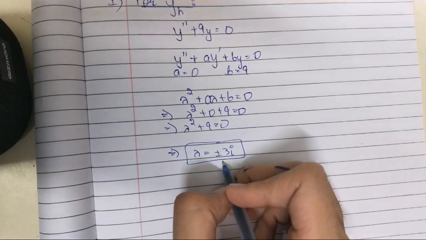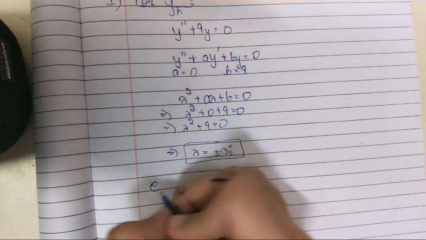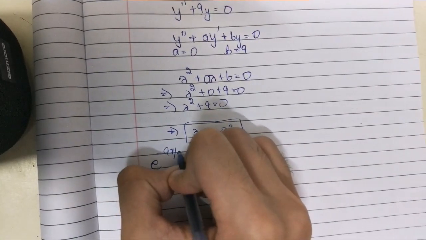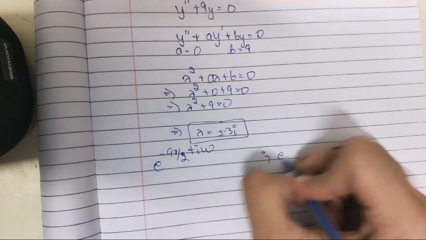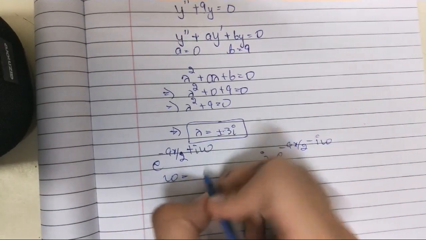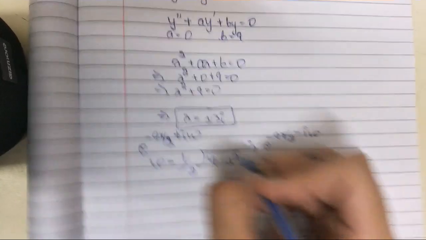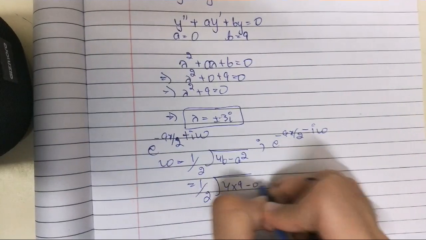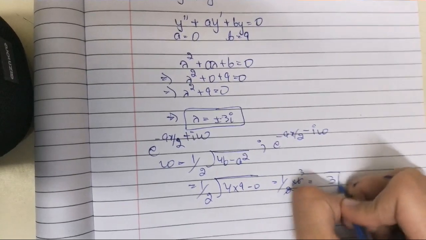Now, when the solutions of this characteristic equation are complex numbers, the solutions of yh are of the form minus a x by 2 plus i omega and minus a x by 2 minus i omega. Omega, let's calculate it, is given by the formula half under root 4b minus a square. So let's substitute the values. This gives us 4 into 9 minus 0, so half into 6, and this gives us 3.